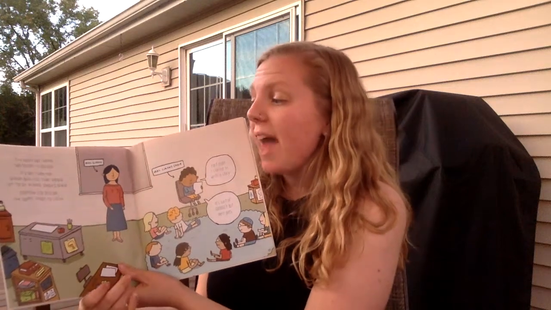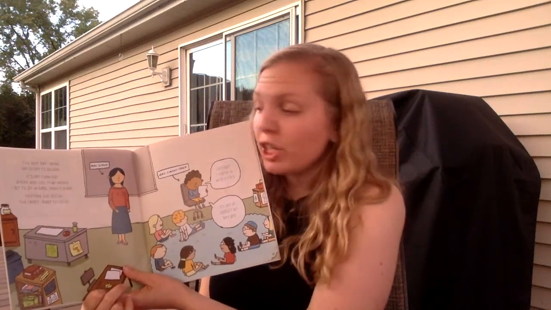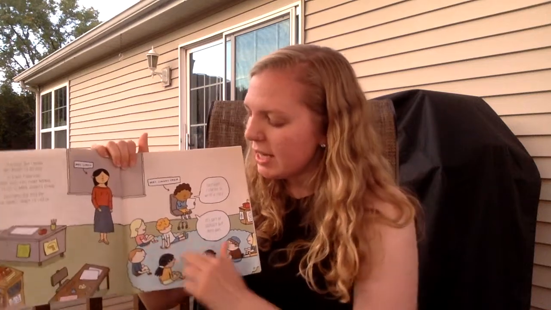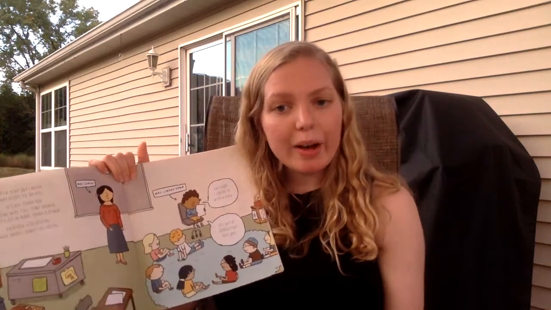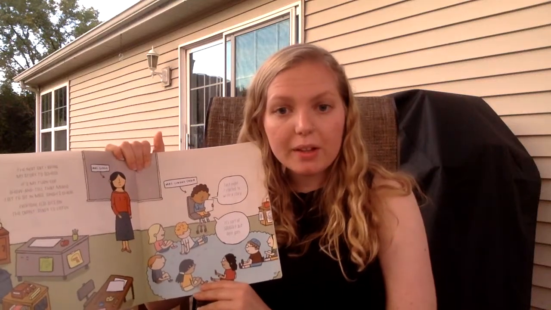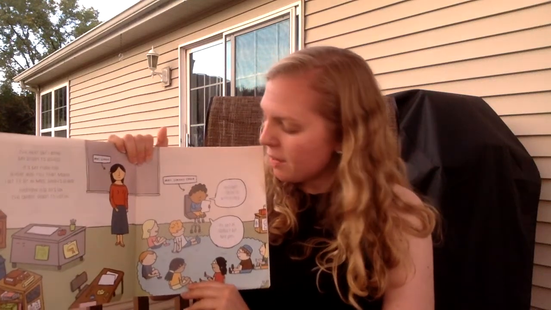It's my turn for show and tell. That means I get to sit in Mrs. Singh's chair. Everyone else sits on the carpet, ready to listen. So where are they now? Who is in the picture? The people in the picture are the characters. Who is the character that we're looking at right now?